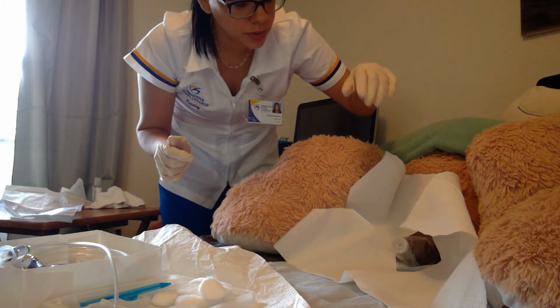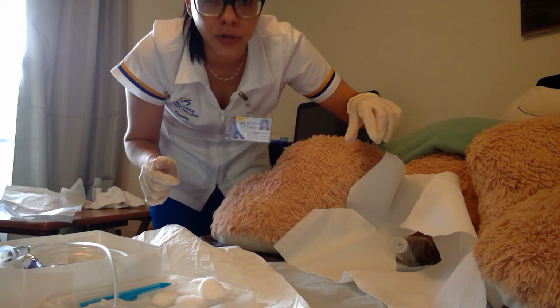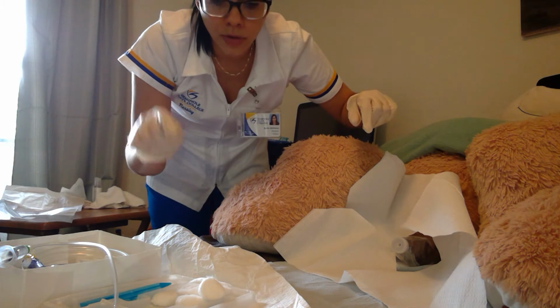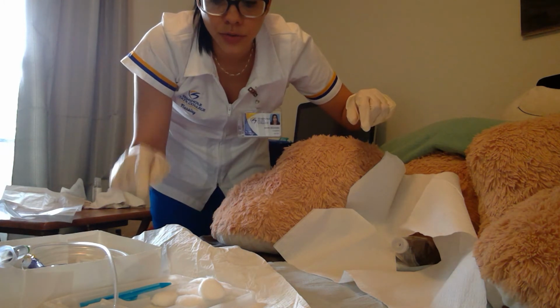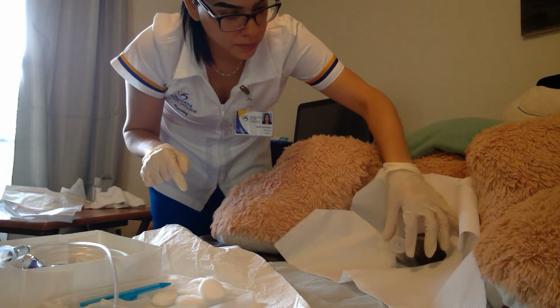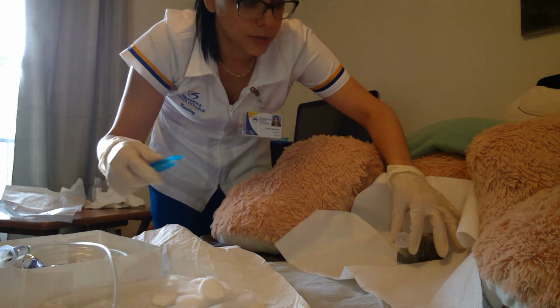So what I'm going to do is I am going to open her labia and expose her urethral meatus, and I'm going to clean that area with the solution that was in the tray using my forceps and my cotton balls. Okay? Okay, do it. Now this hand is contaminated.